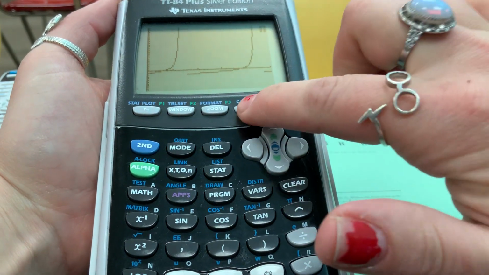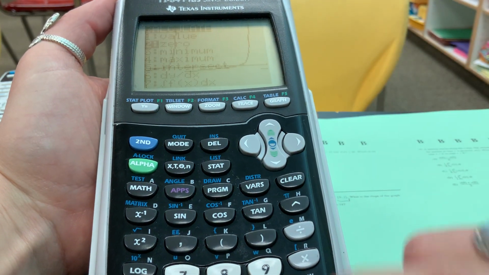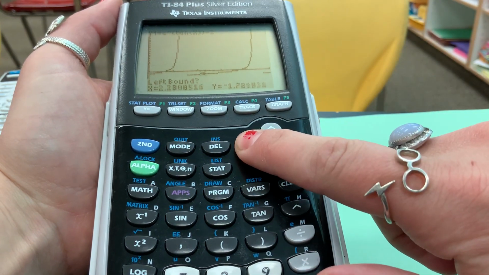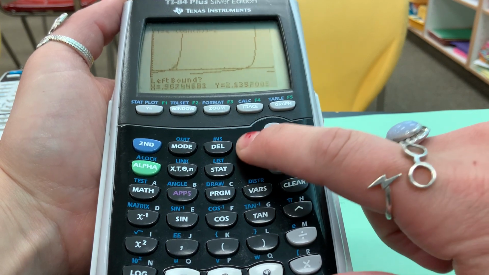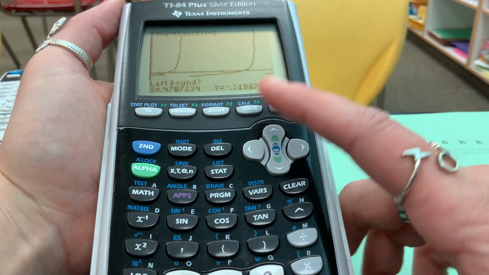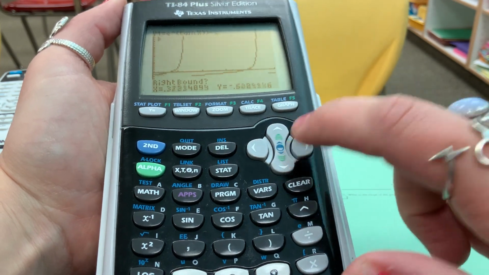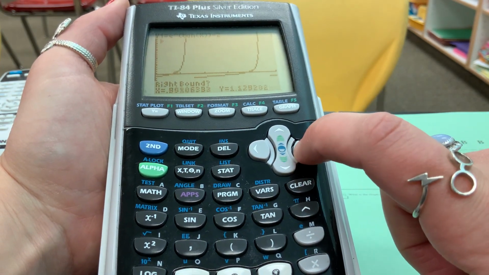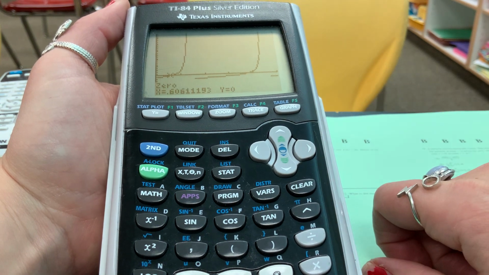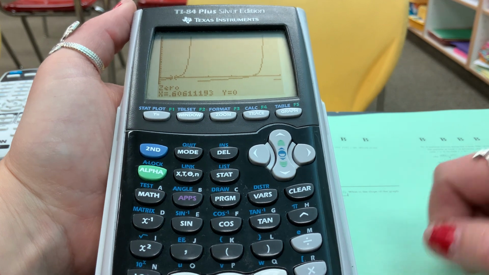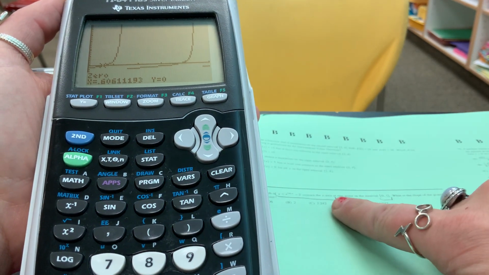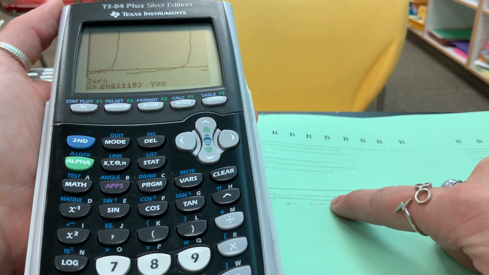So I'm going to find the zero. I want to make sure I'm left of that, and right. Okay, so that would be the point. Now, that's not the answer. That's just the x-coordinate of the point where the graph crosses the x-axis there.